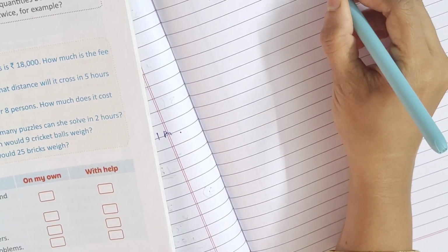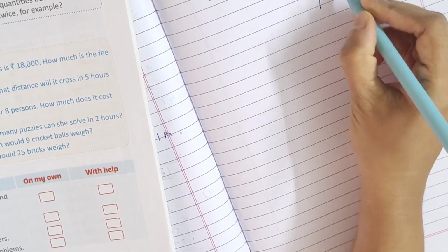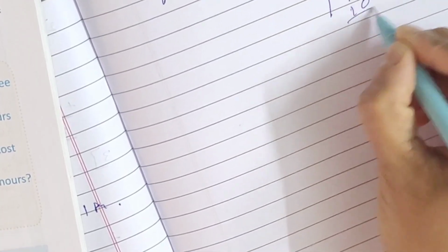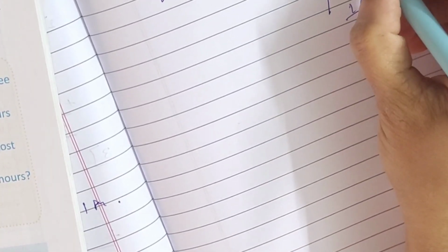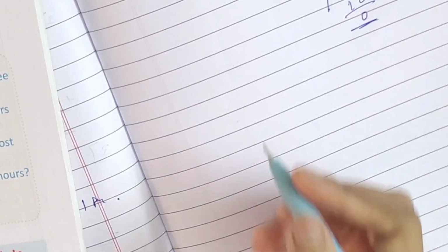For 1 hour, how much? 190 divided by 2. So 95 kilometers. For 1 hour, it crosses 95 kilometers.